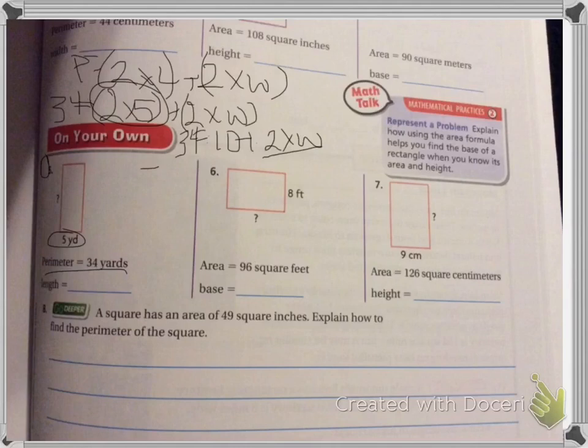So I'm doing 34 minus 10. That gets me to 24. So now I have 24 equals 2 times W. So now I'm asking myself, 2 times what would give me 24? And off the top of my head, I know that is 12. However, I could also do the long division, 24 divided by 2, to figure out that it is 12.